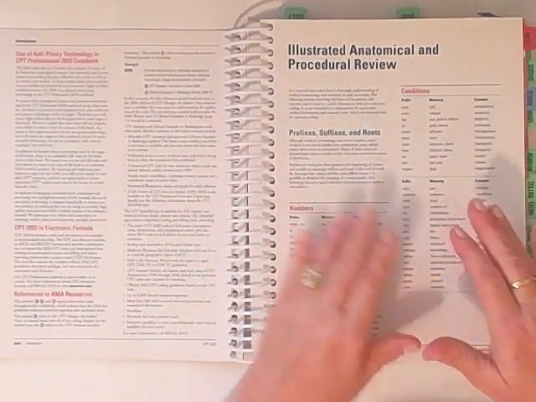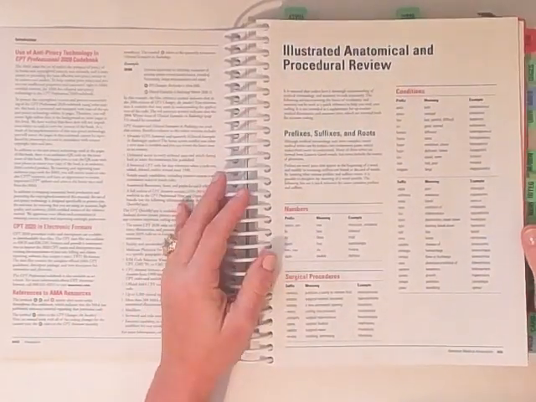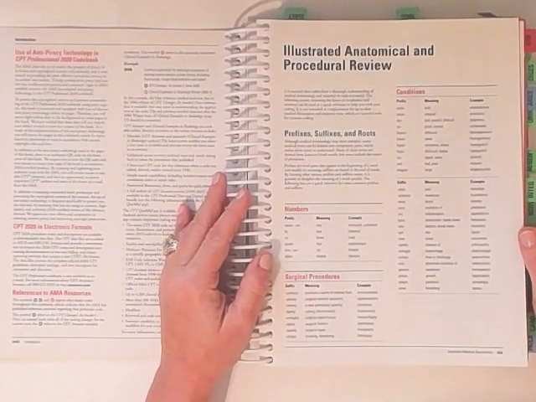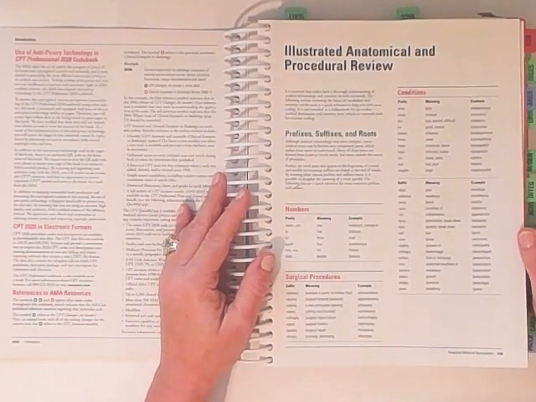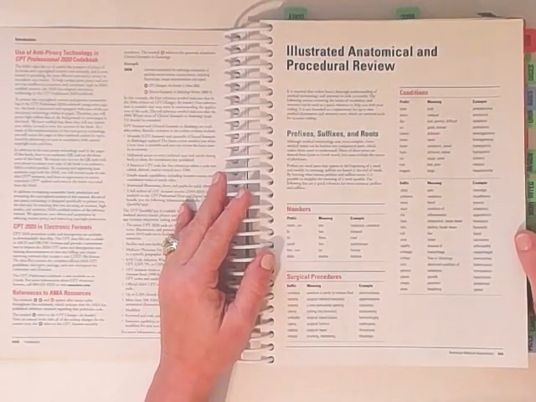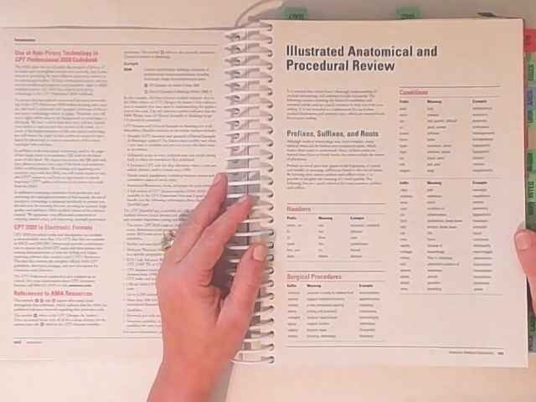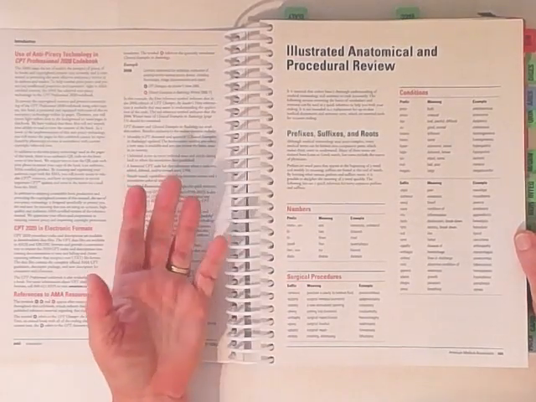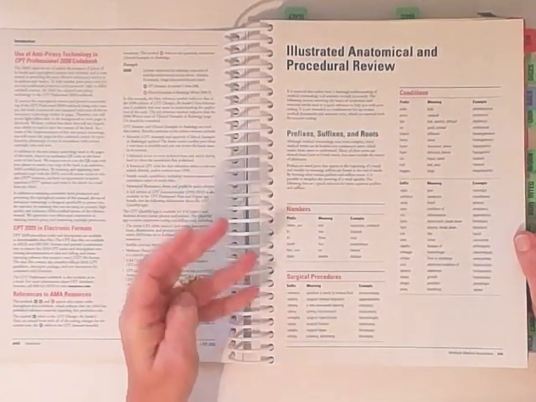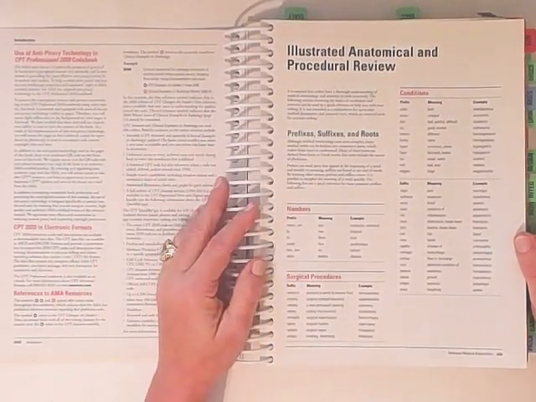Okay, moving into this next section: prefixes, suffixes, and roots. The basis of coding requires a strong understanding of medical terminology. So if you are starting coding and you don't have a good foundation in medical terminology, that may be an area where you want to seek some help. I'm sure there are YouTube videos, free courses, or flashcards on Quizlet.com that would help you.